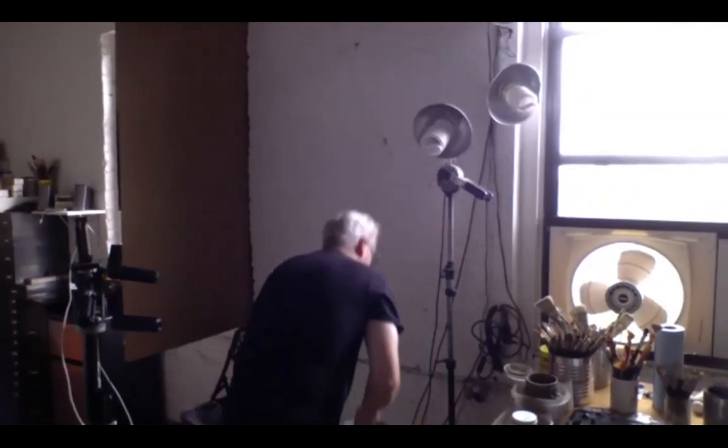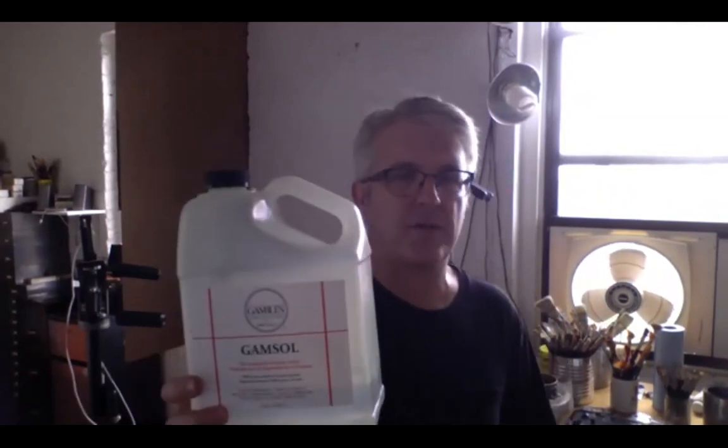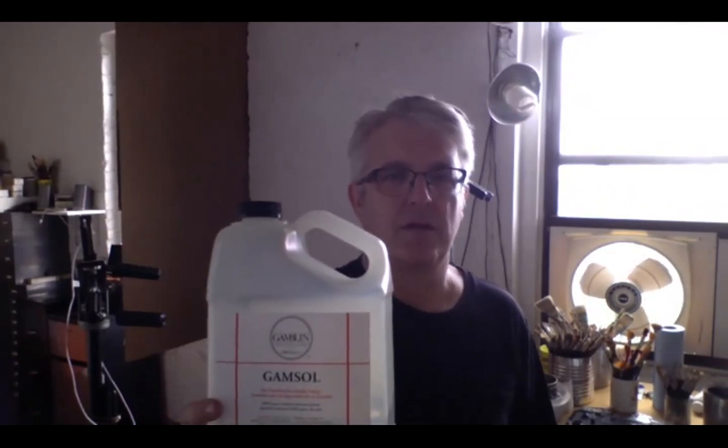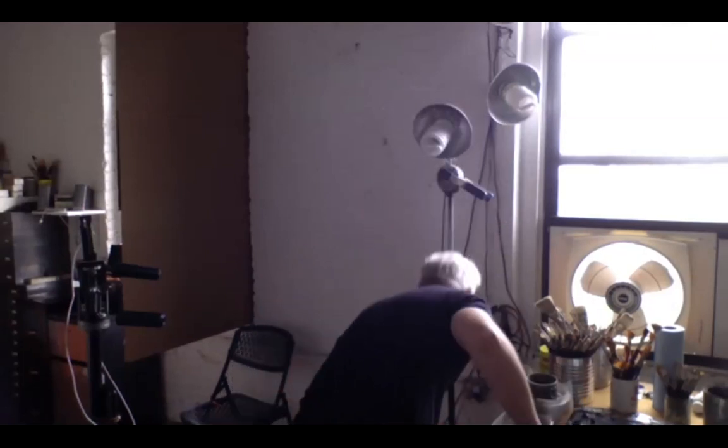If you are concerned about that, this Gamsol is by far the safest paint thinner. It's virtually 100% safe. You have to use it in a really extreme way for it to be dangerous. If you're working in a typically sized room and want to have a fan going, or if you have a window, you're totally fine.